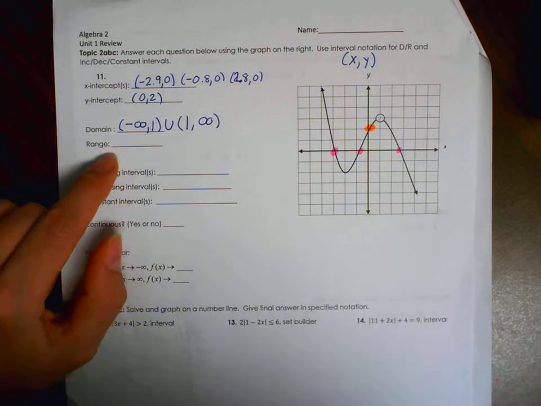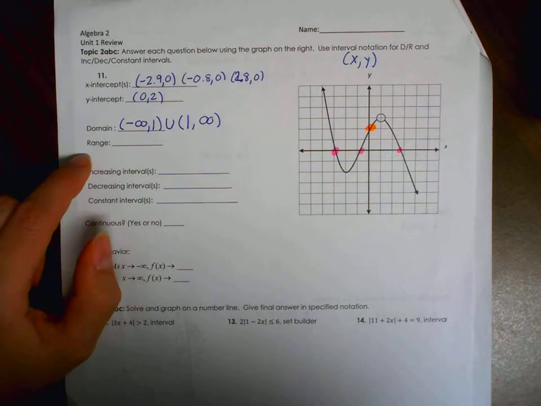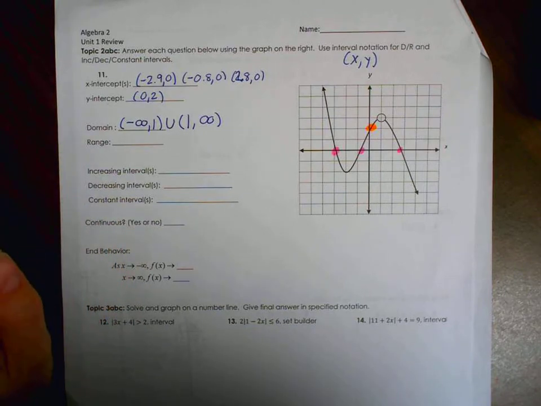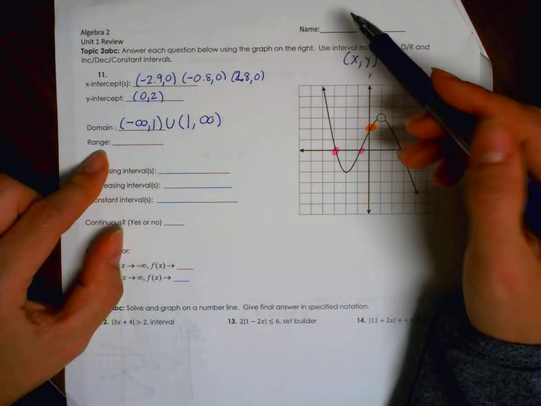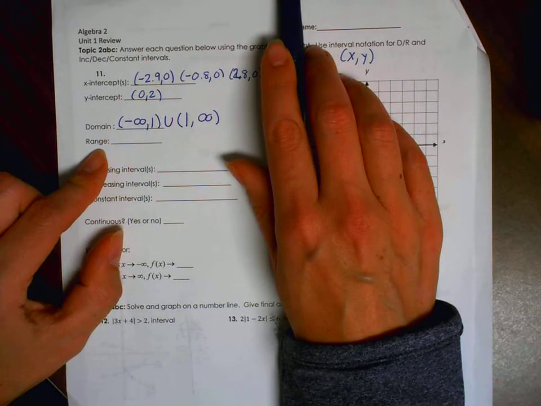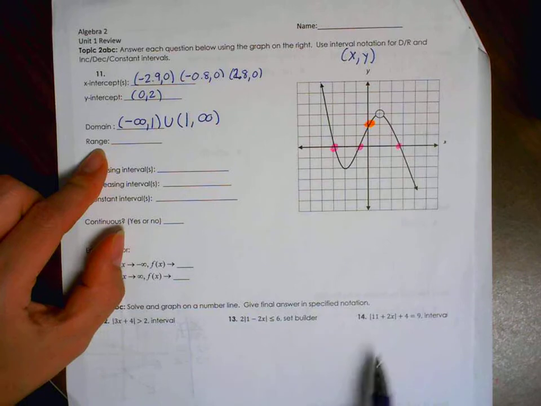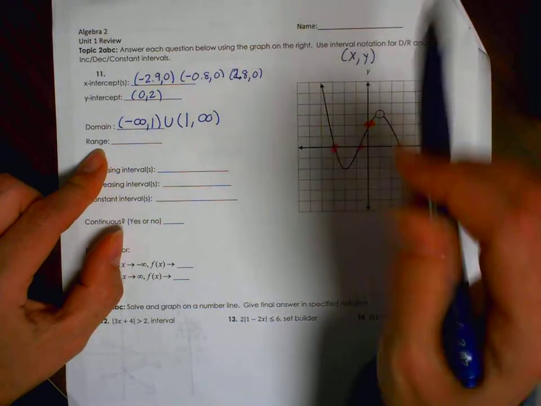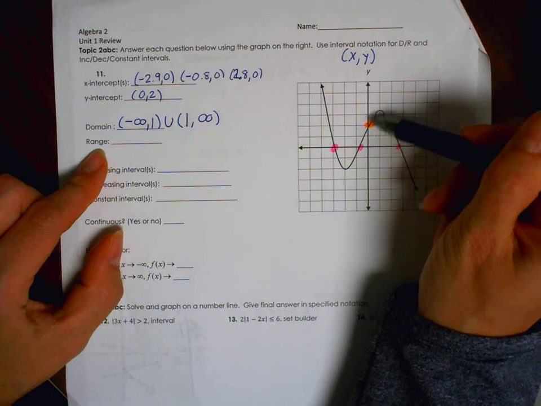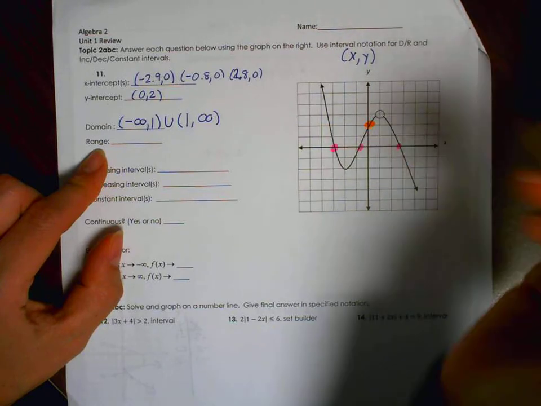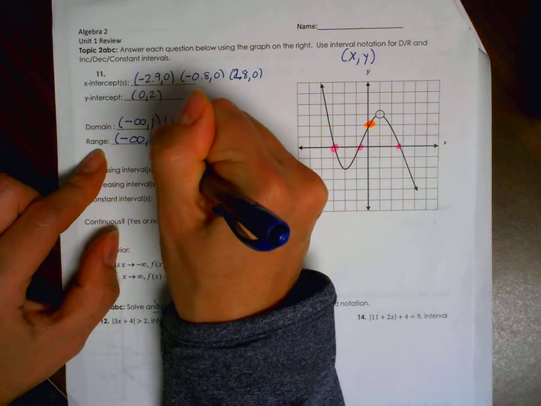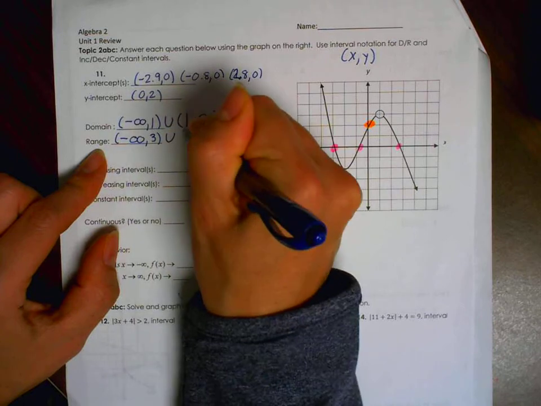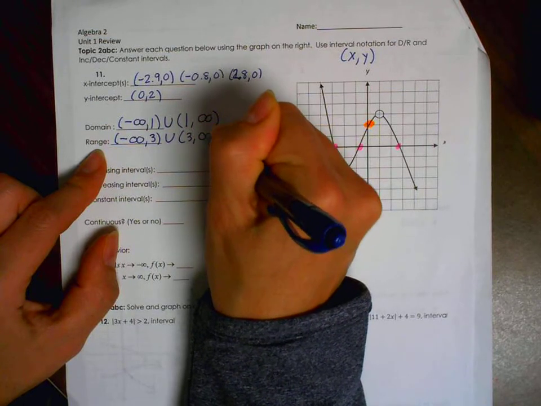My range is my y values. Remember, think alphabetical, D before R, X before Y. So X goes with domain, it comes first alphabetically. Range goes with Y, they both come last alphabetically. So range is my y, and again, my arrows are going on forever. So it is forever going in the positive direction and forever going in the negative direction, but it's never going to be 3, because that's where this hole is. So my range, again, is negative infinity to 3, and I'm joining it with this set, which is 3 to positive infinity.